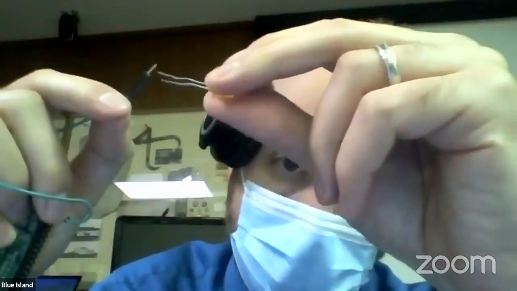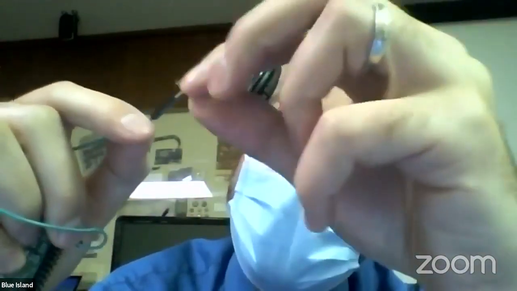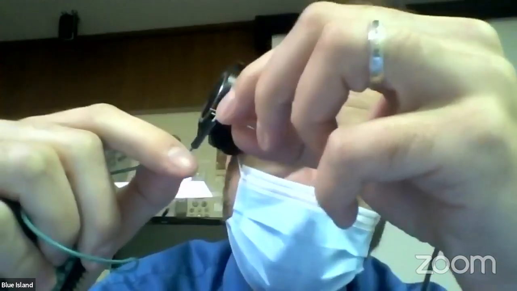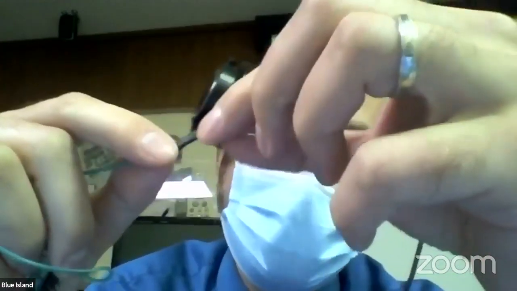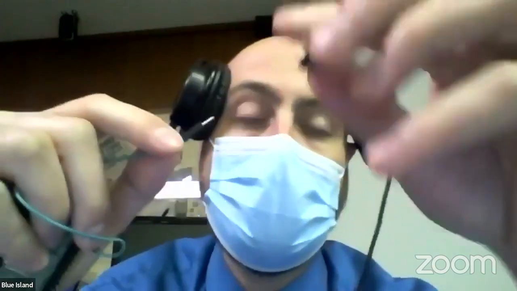And the other side, in this case, one thing we could do is, this is all just metal. I mean, you could just twist this around so that they're touching each other. You could put a piece of electrical wire on it. You can get different kinds of connectors.